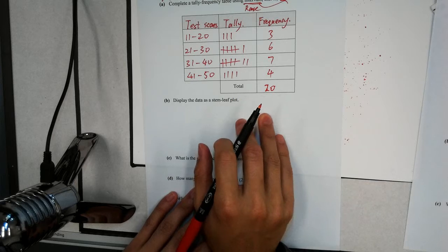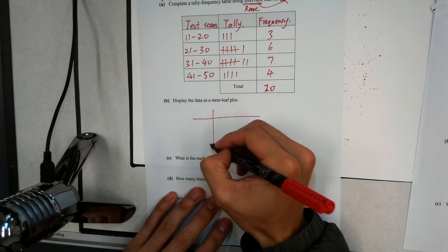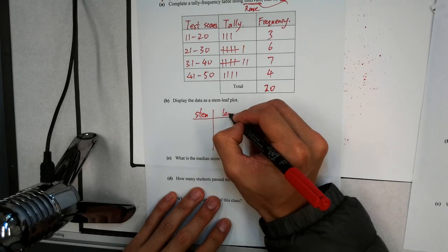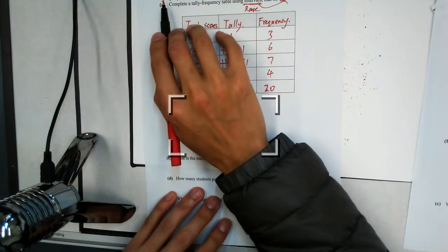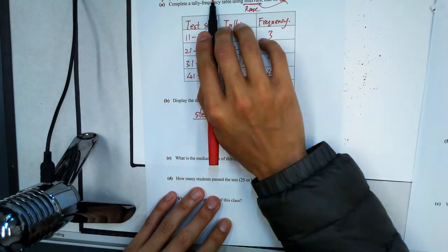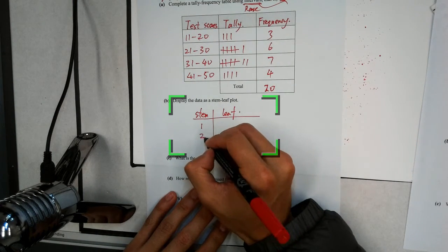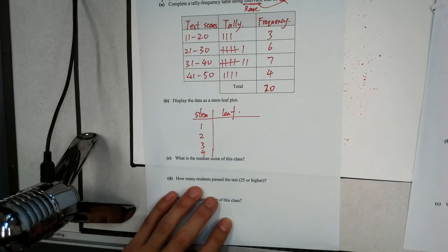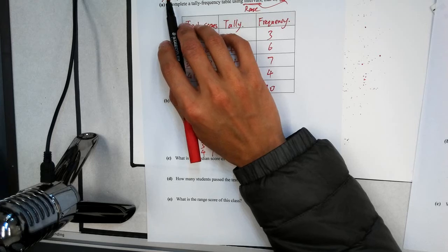And stem and leaf plot. In a stem and leaf plot, they are in groups, stem and leaf. The group starts from the tens digit. So we have 26 or 15, so they are in the group of 10, group of 20, group of 30, group of 40.